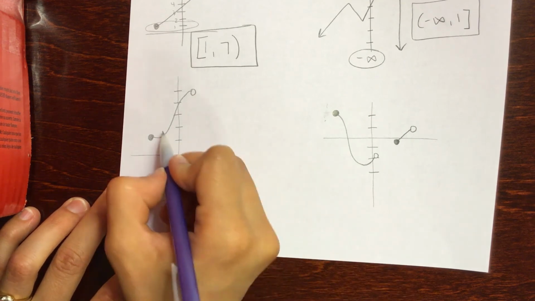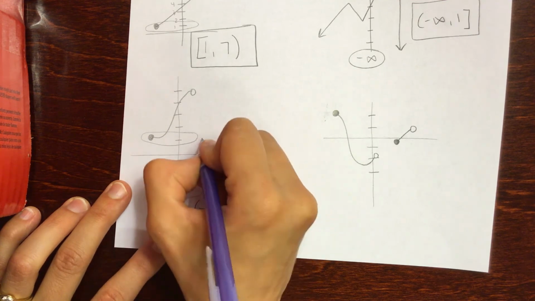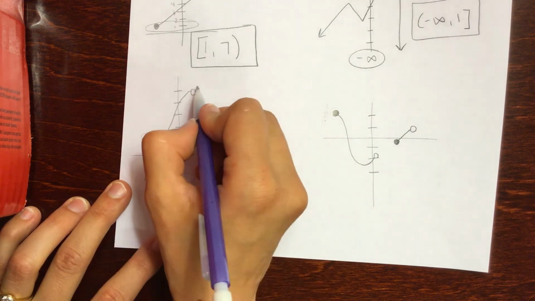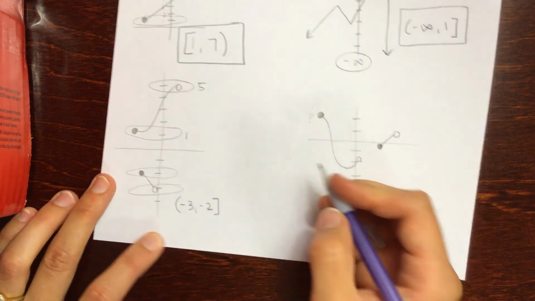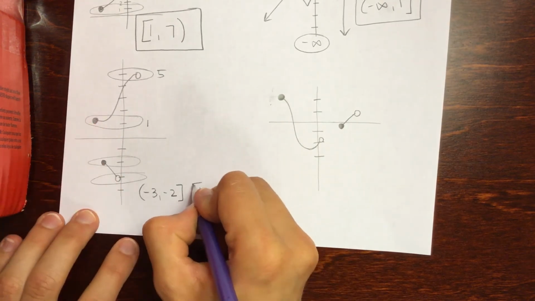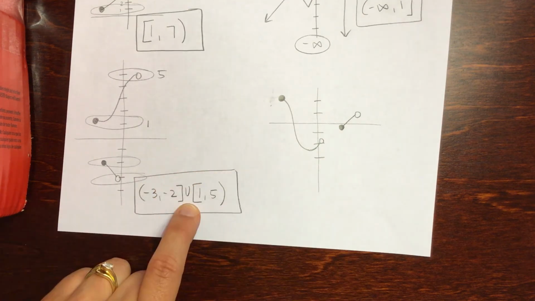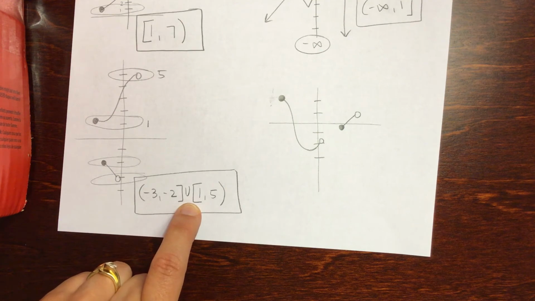And then there's a gap before I get to this other part of the mountain range. So I start at the bottom here, the lowest part, to get to the highest part, the height. So from 1 to 5, the 1 was a closed-in dot, 5 is an open circle. We often put a U there if you have multiple intervals for your range or domain.